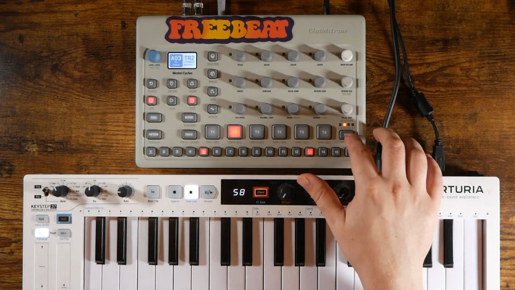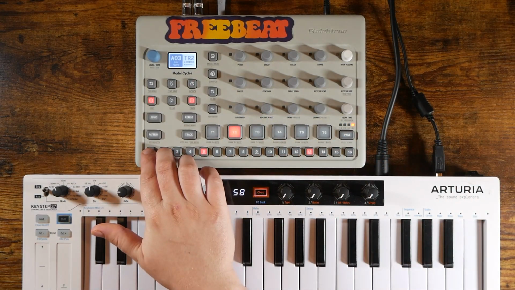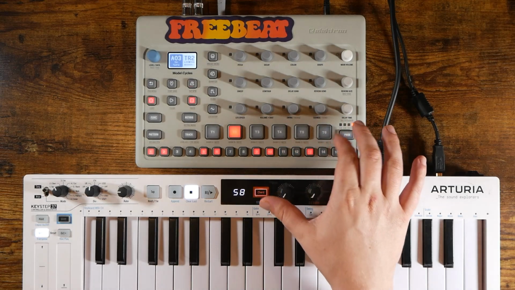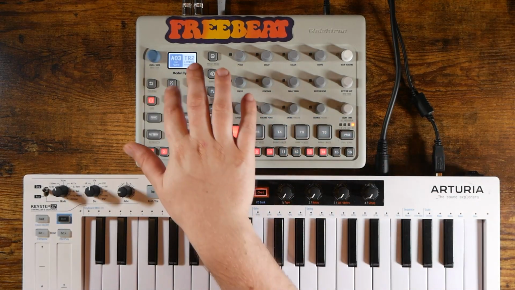So this time we're going to have a little snare drum fill. So we're going to go down to measure 4. So da-da, da-da, da-da, da-da. Why not? Nice and simple.